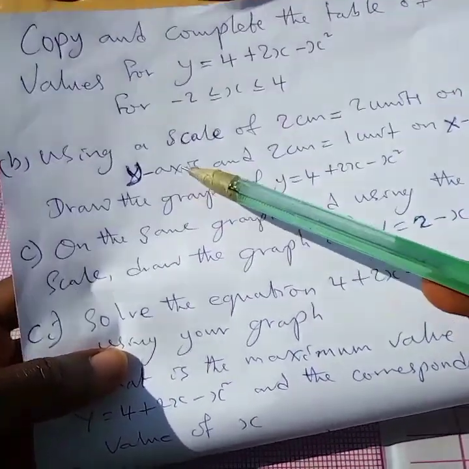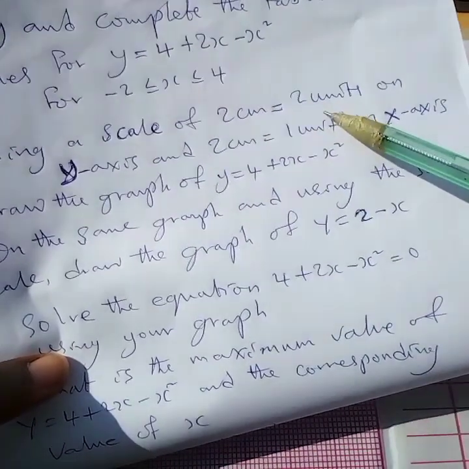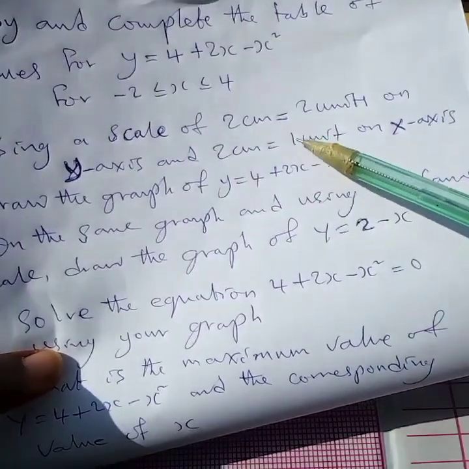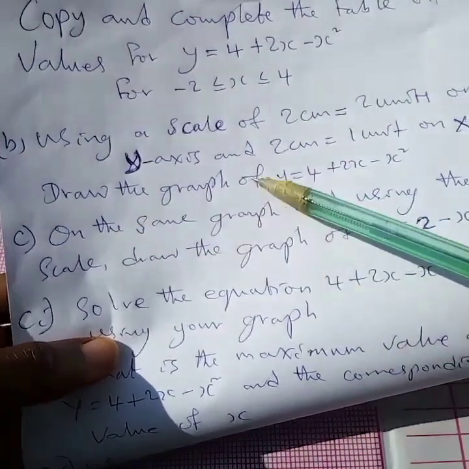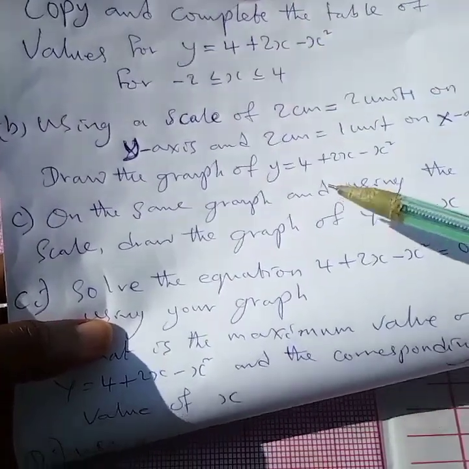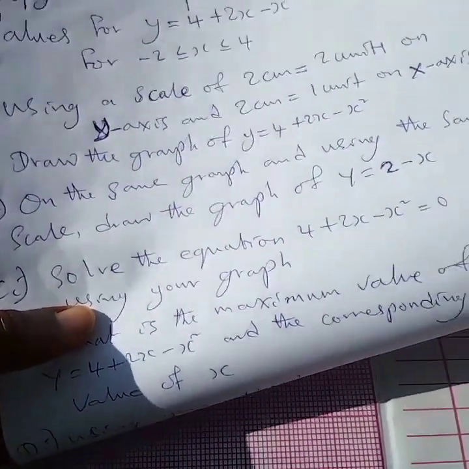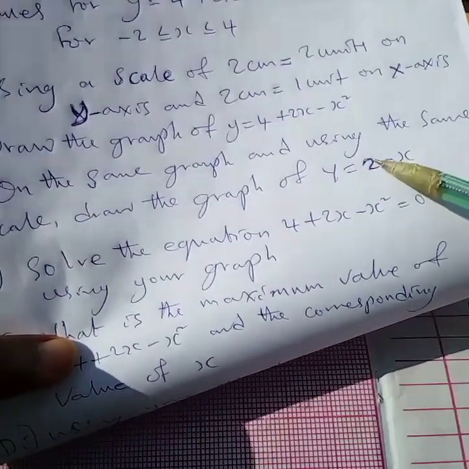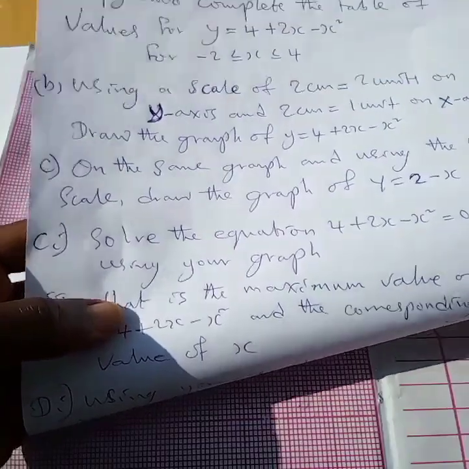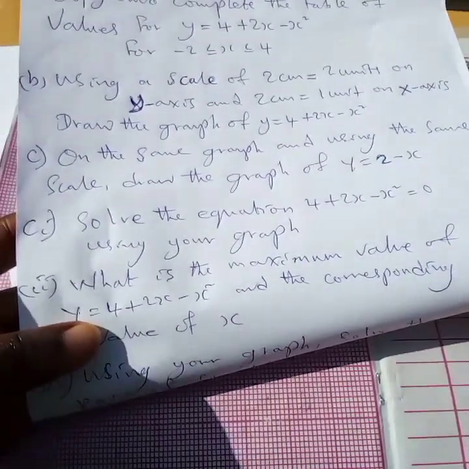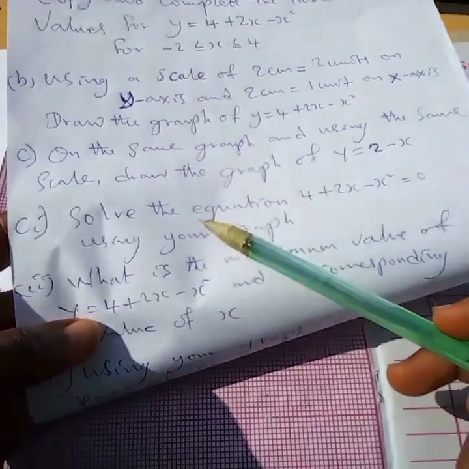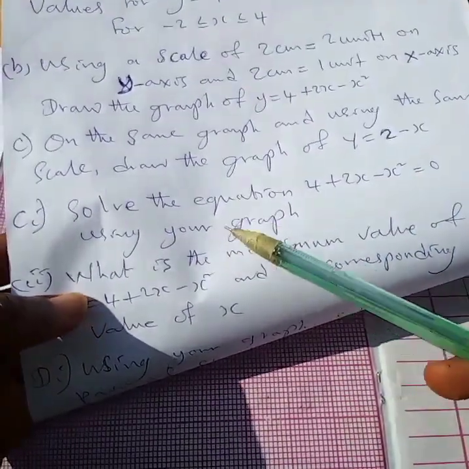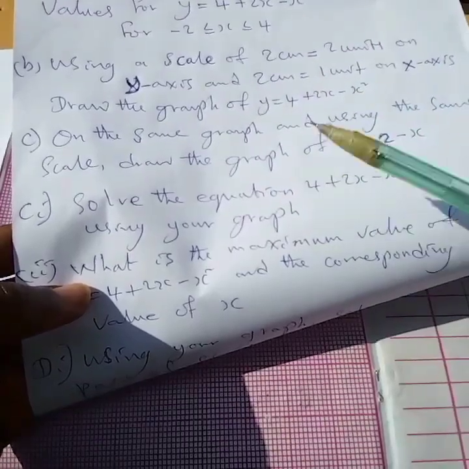Okay, so you say, using the scale of 2 cm for 2 units on the y-axis and 2 cm for 1 unit on the x-axis, draw the graph of that problem. It says on the same graph and using the same scale, draw the graph of this, which is the linear one. I'm trying to bring these problems together so that one can be comfortable enough to do a typical one in the exam. Solve the equation this equals 0. These are the sub-questions that follow after you must have done the graph.